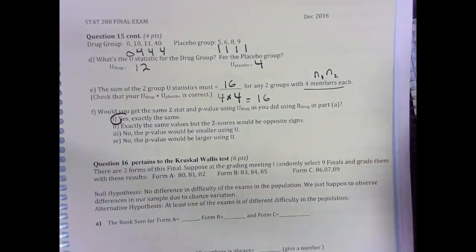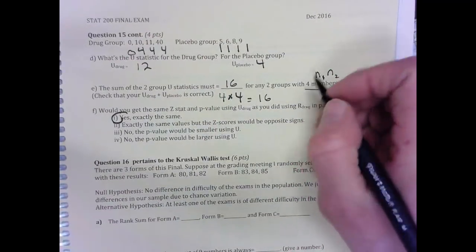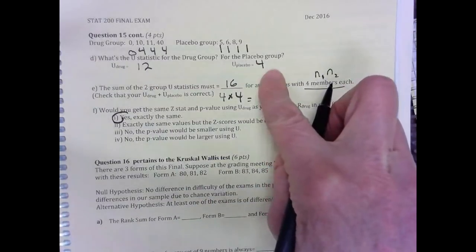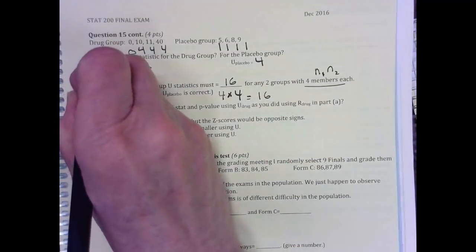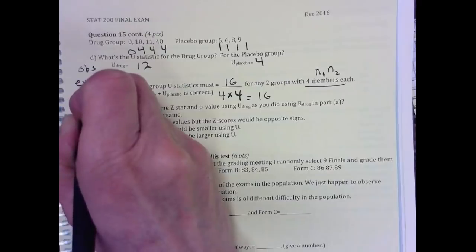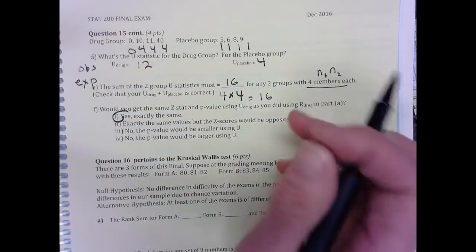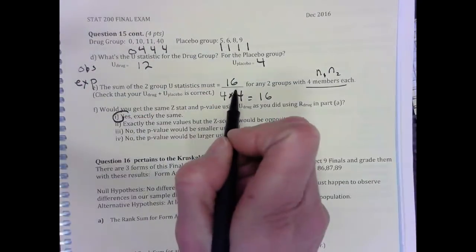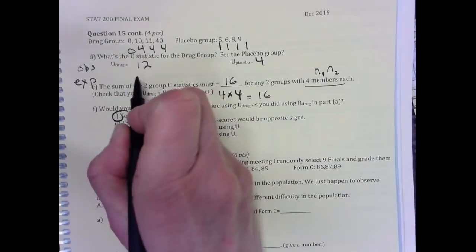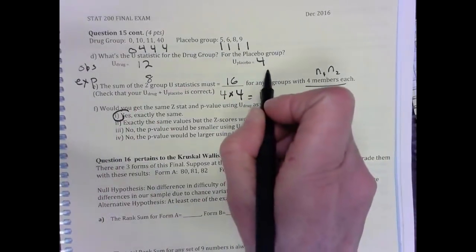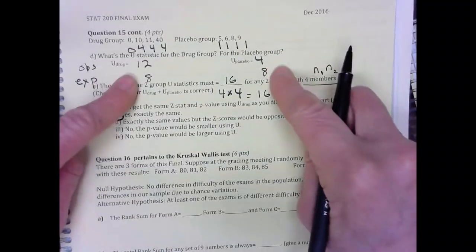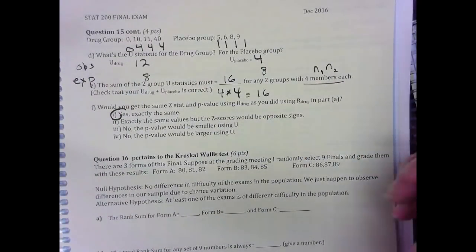Here's the observed U statistic. If I asked you what the expected was, it would just be 16 divided by 2, so it would be 8 and 8. And there's where those differences would be the same.